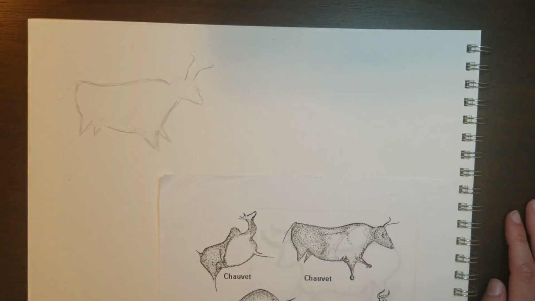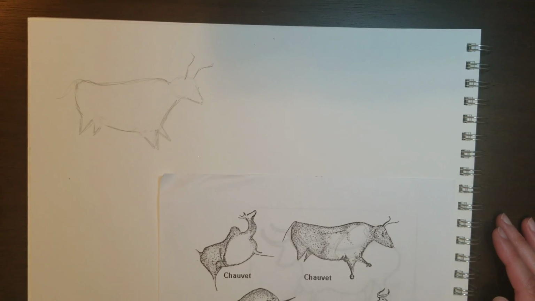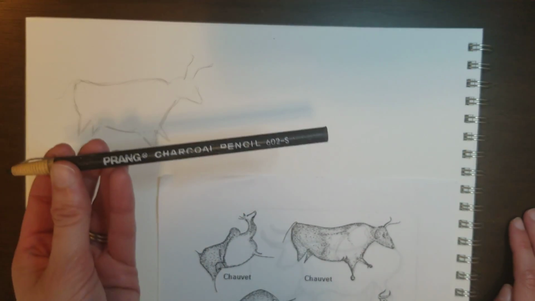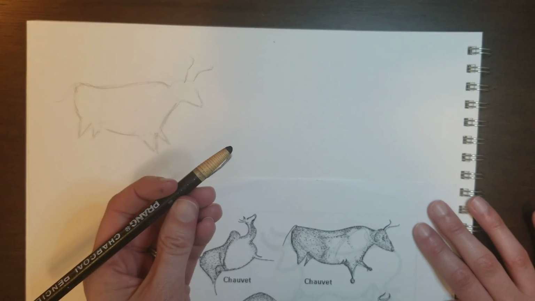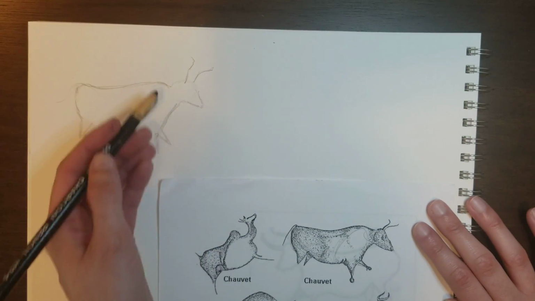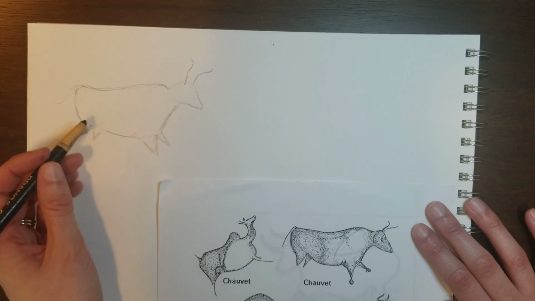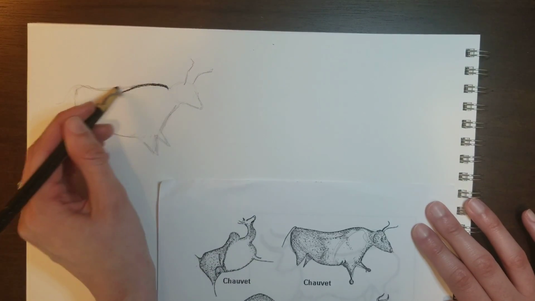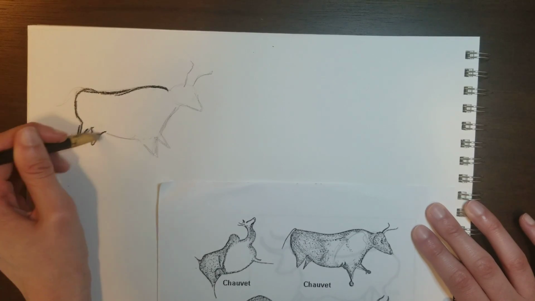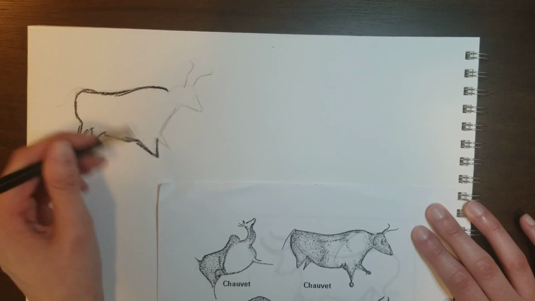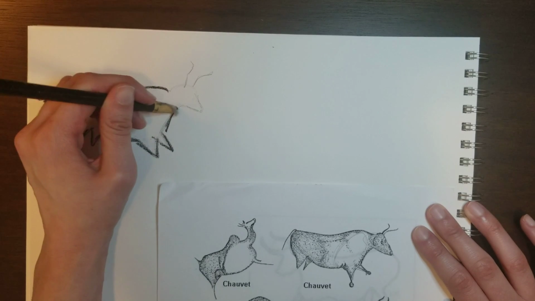So for this, let's use a charcoal pencil. So in prehistoric times, man did use charcoal to create their drawings. And remember, charcoal is just burnt wood. So here you can see it's got a very dark, soft line. And I want it to be kind of sketchy almost.